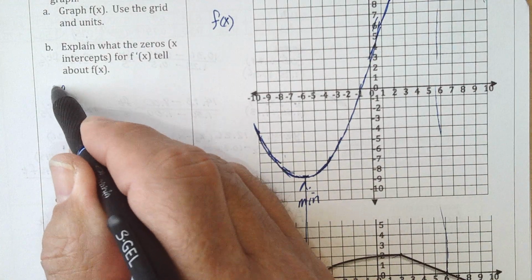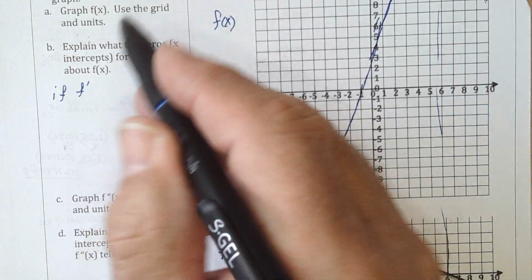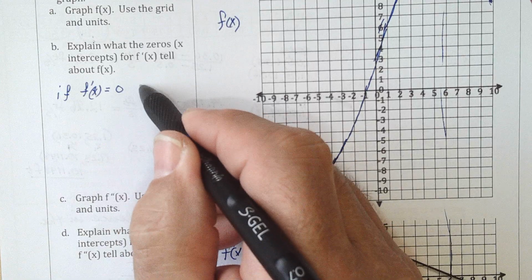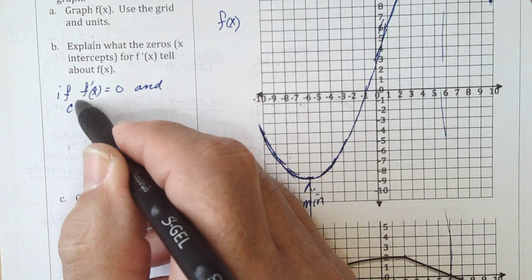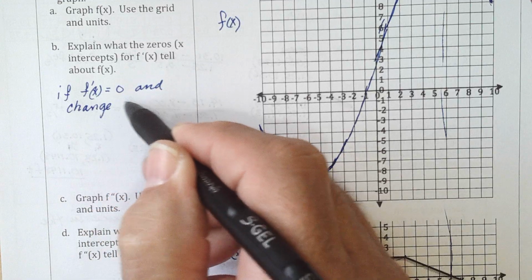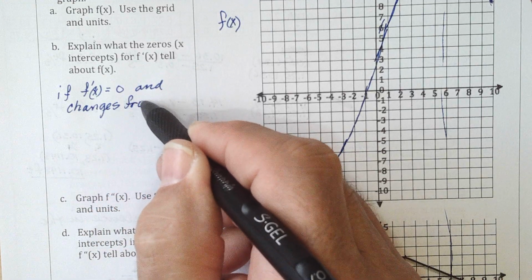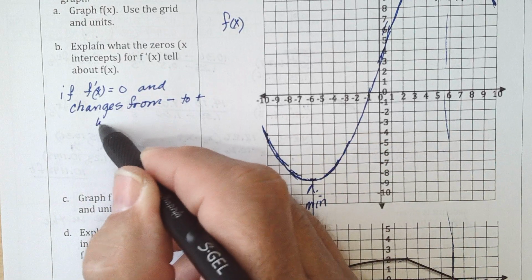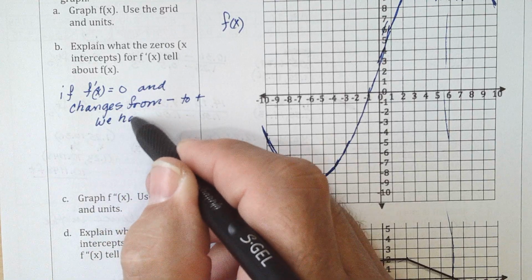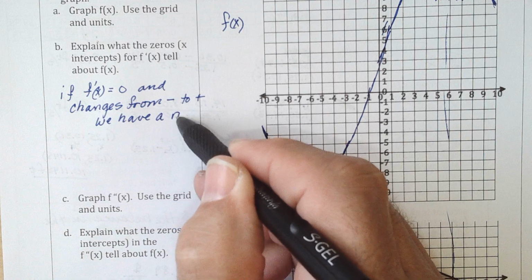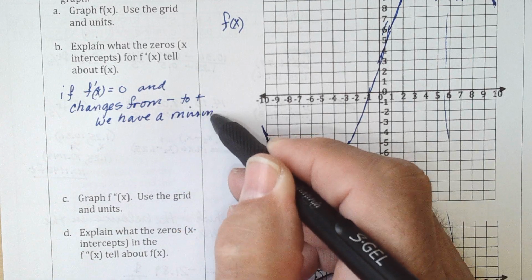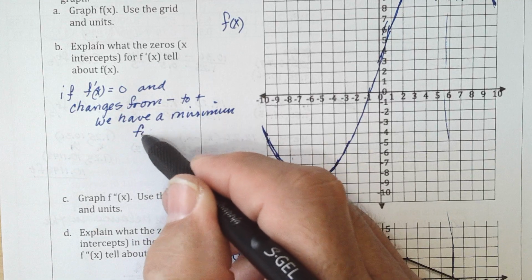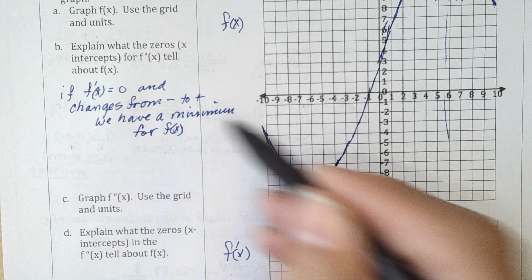If f prime equals 0 and changes from negative to positive, we have a minimum for f of x.